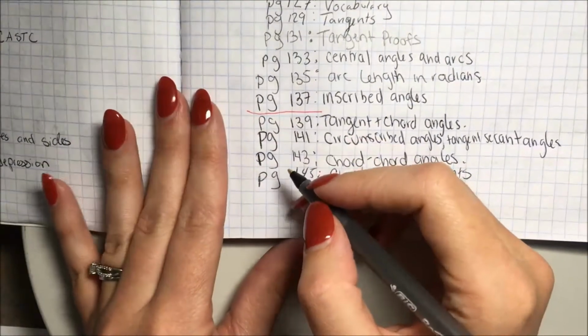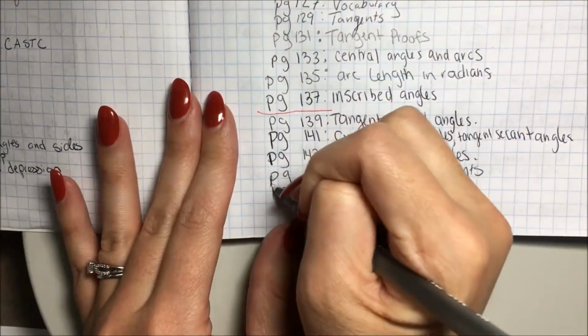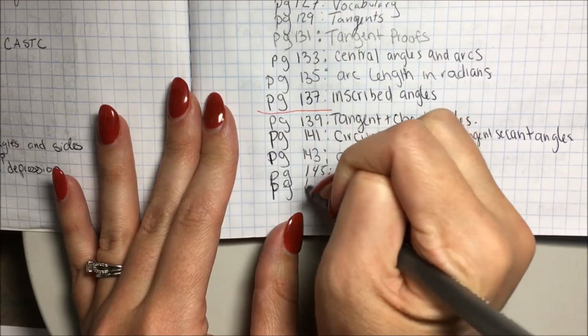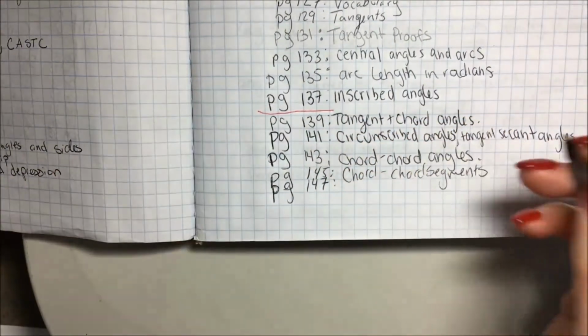All right, guys, this is it. This is our last page of notes, I think, I hope. Page 147.